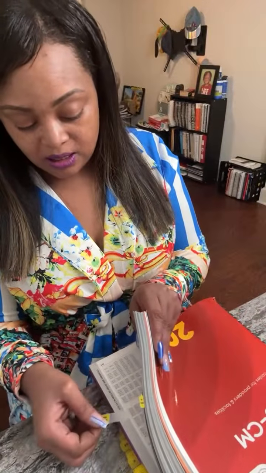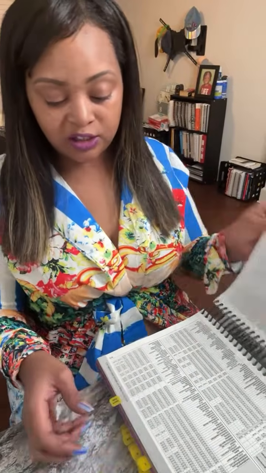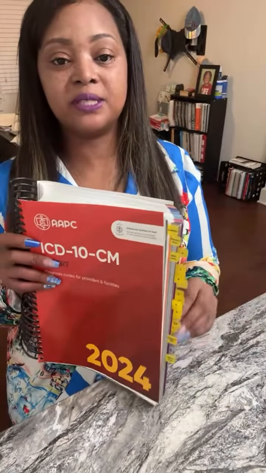So in 18 or 19 minutes, we have now tabbed our 2024 book, and I'll show you what it looks like, now labeled with all of our tabs in the book.